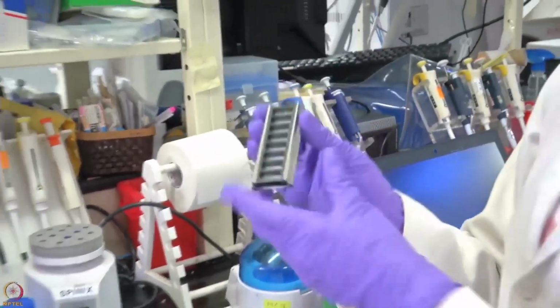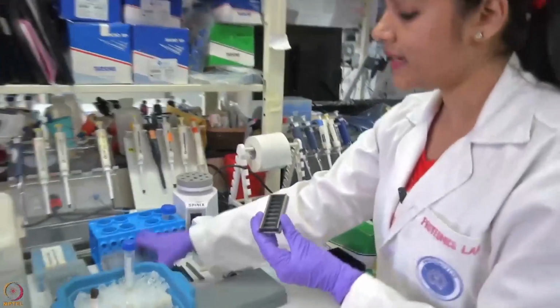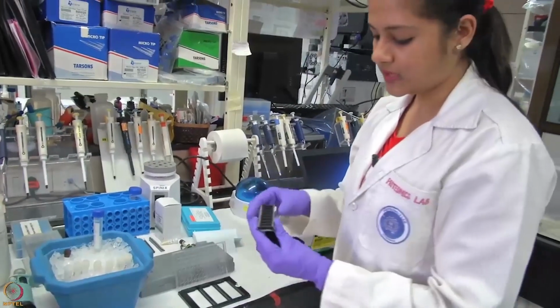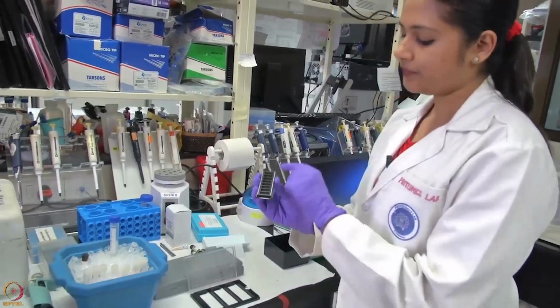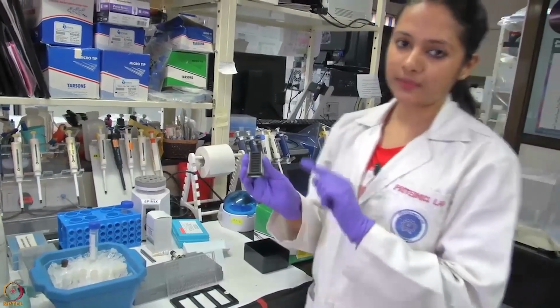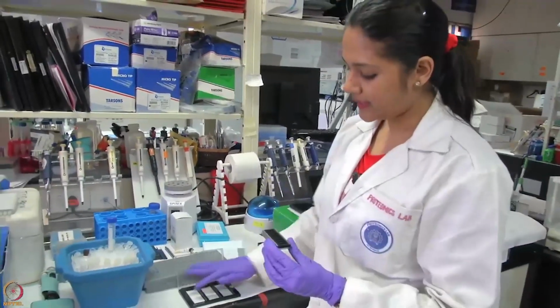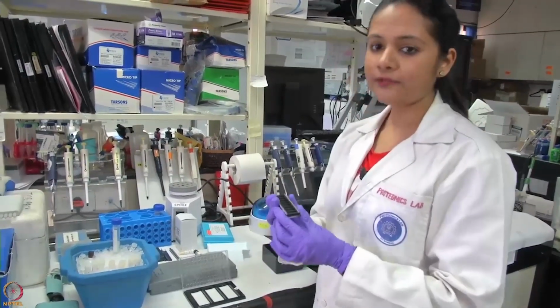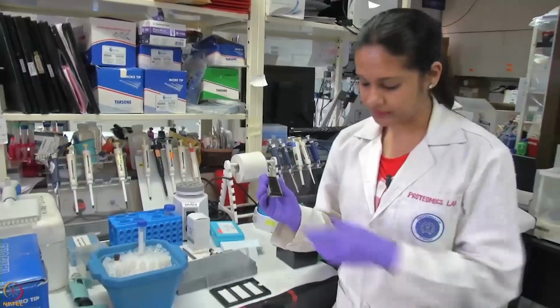Now what we need to do is place it in the slide holder. So this is the slide holder, and you will see here that this slide holder can now take 3 slides, which means that if one slide can probe 8 patient sera and this slide holder can take 3 slides, then in one shot 24 patient sera can be screened.